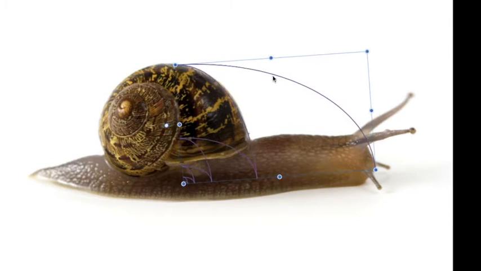Feels like the fact that it does that shell and then does the absolute front of the snail is interesting.